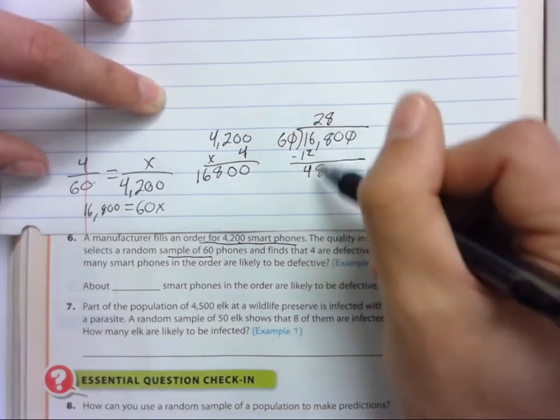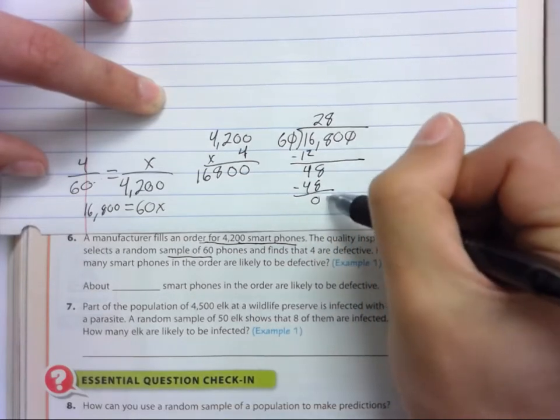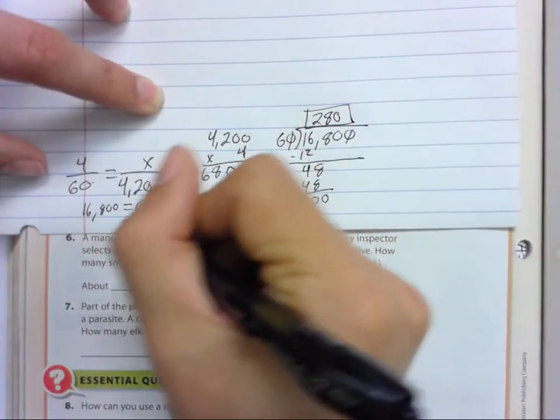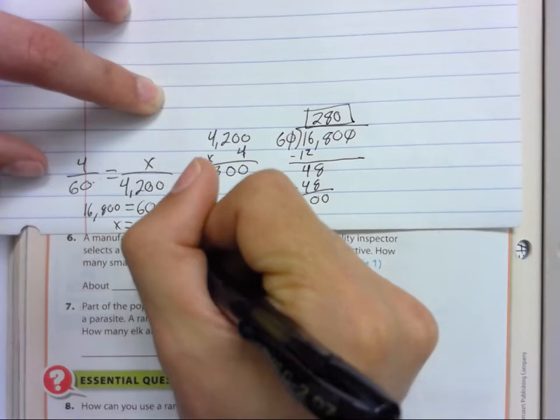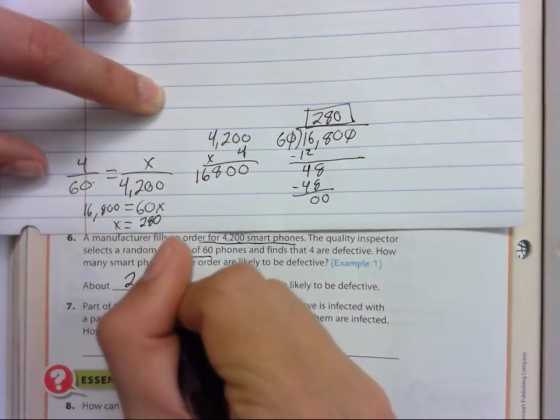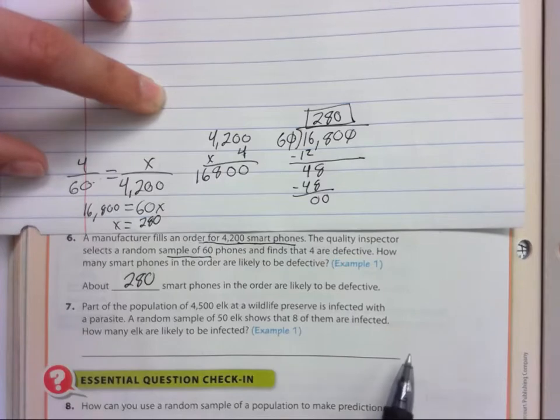6 times 8 is 48. Minus and get 0. We have one more 0, so we have to add that, and the last 0 is canceled. So we expect about 280 smartphones in the order likely to be defective.